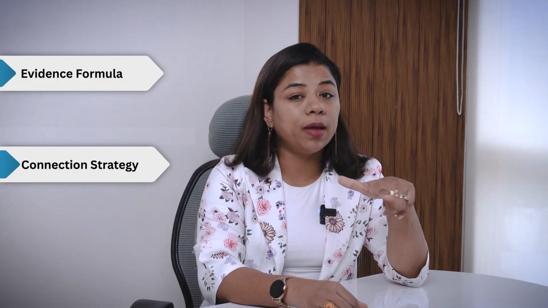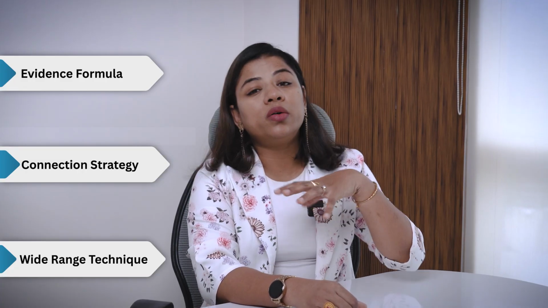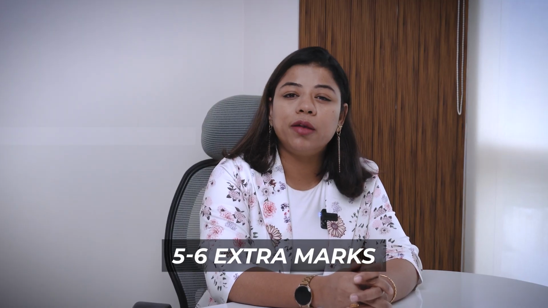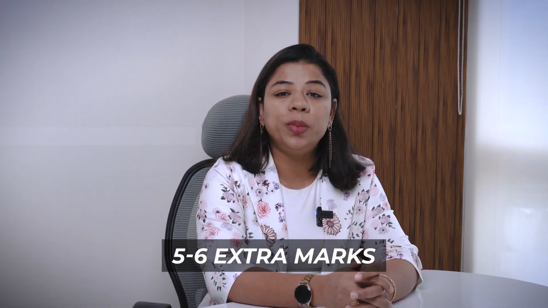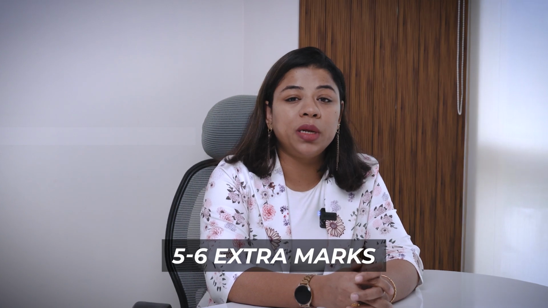The Cambridge method evidence formula, that is how to explain both research methods and the specific evidence they produce for maximum marks. 2. The research focus connection strategy, that is how to link every method directly to testing the exact claim for credibility points. 3. The wide range technique, that is how to propose multiple credible research approaches rather than just describing one method. Students who apply this structured approach typically gain 5 to 6 marks extra on question 2B, double of which is approximately a jump by 1 grade, that is C to B, B to A, just from knowing how examiners mark you.